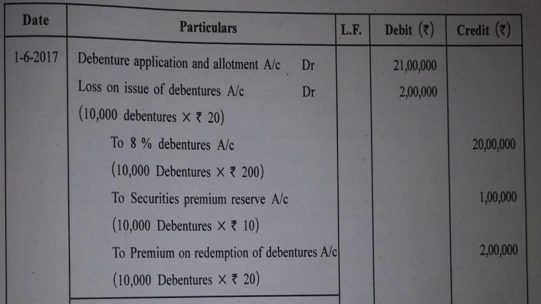To securities premium reserve account. Now, which premium is this? The premium at the time of issue. As I said, the debentures have been issued at 210 rupees. So those 10 rupees received from debenture holders are an income for the company and are separately credited to securities premium reserve account, which is 1 lakh. So 10,000 debentures, 10 rupees. 5% of 200 that we have calculated in the very beginning.